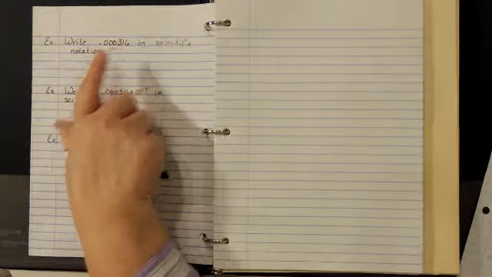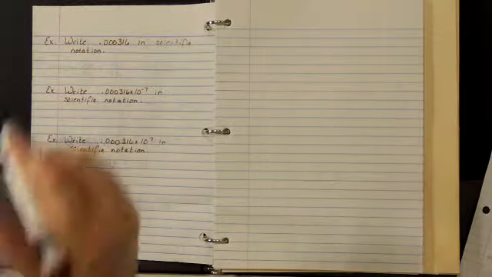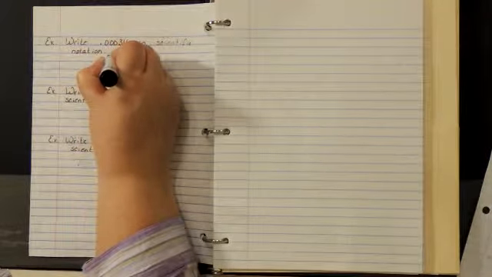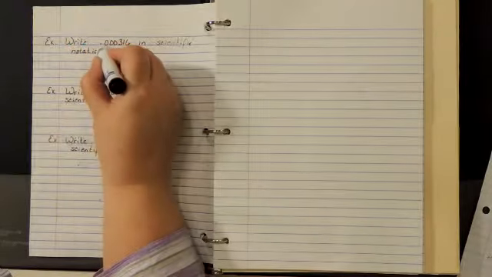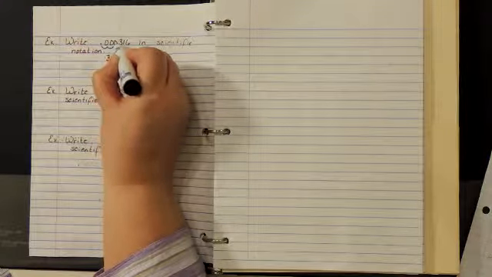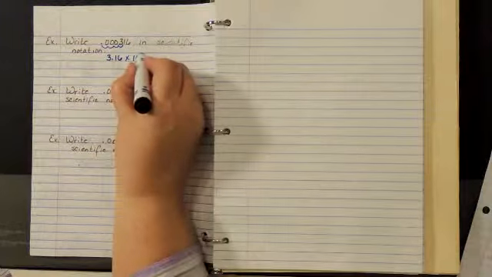Let's try some more. Write 0.000316 in scientific notation. We want the decimal to go between the first two non-zero digits, so it'll be 3.16, and that means we're moving the decimal 1, 2, 3, 4 places, and the true place of the decimal is to the left, so this is going to be 10 to the -4. We moved it 4 places. The true spot is 4 places to the left.